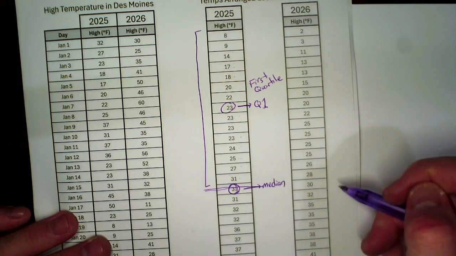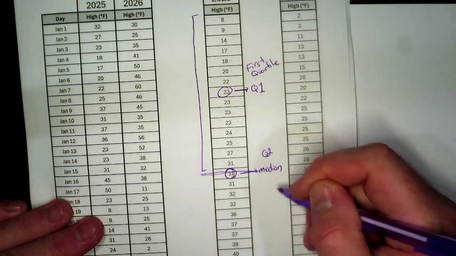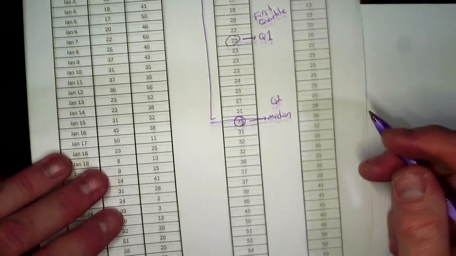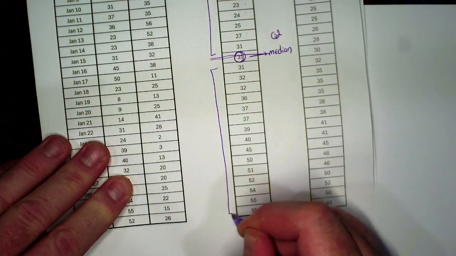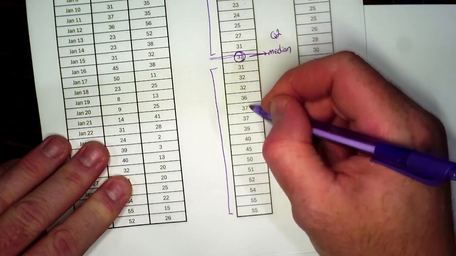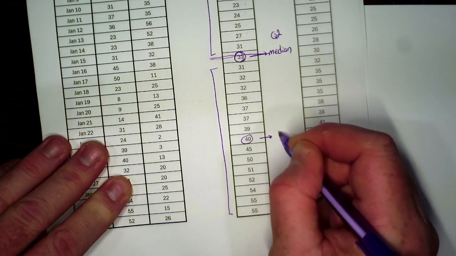If we come down to the median, that's actually our second quartile. We just always call it the median. Then if we come down to the lower half of the data and find the median of the lower half, 4, 5, 6, 7, 8, that is our third quartile.